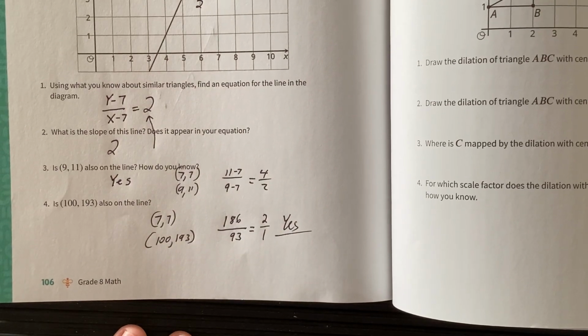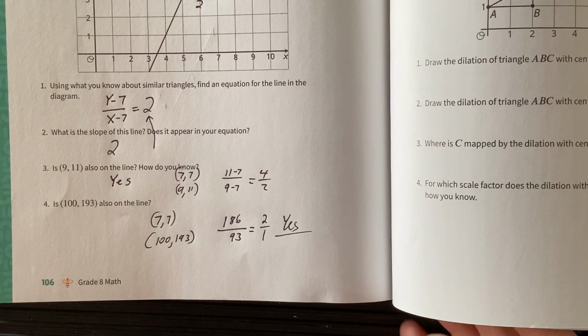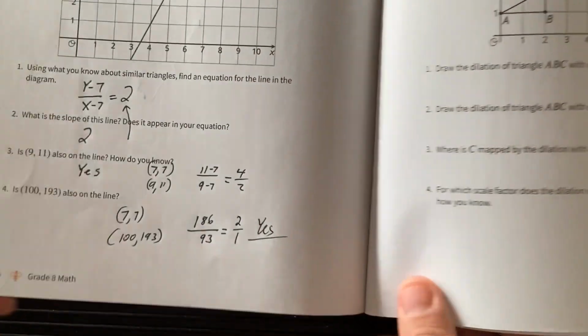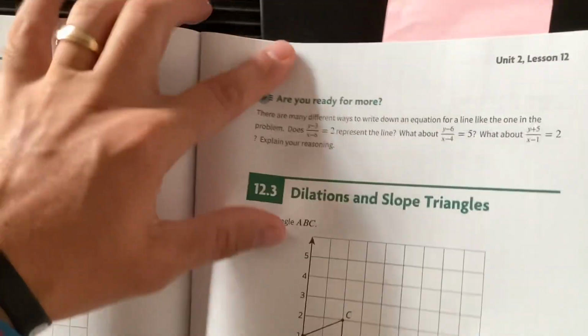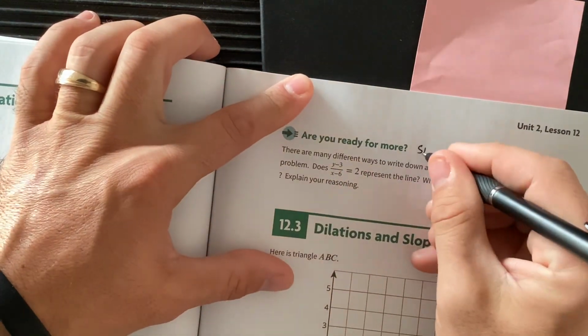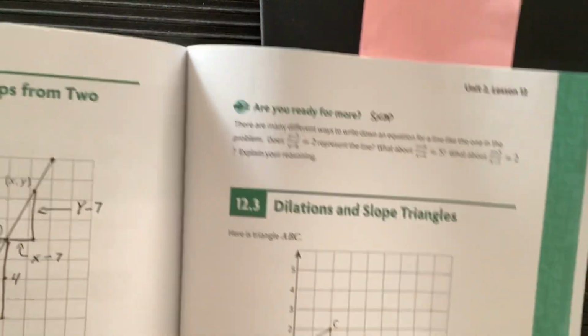Yes, it certainly is. Same exact slope. Again, just using that equation we talked about at the beginning of the day. We're going to skip the Are You Ready today. Get right into number 3.